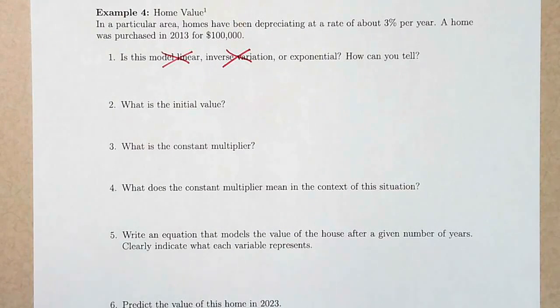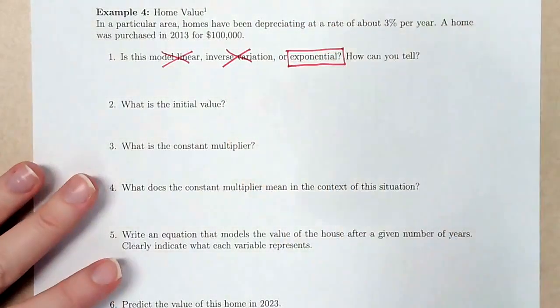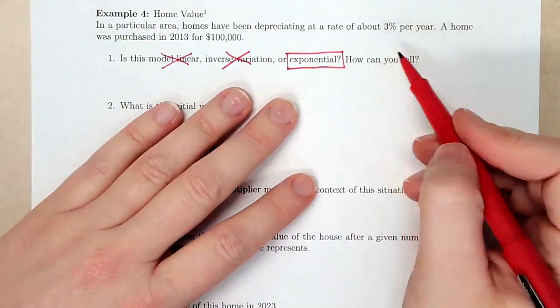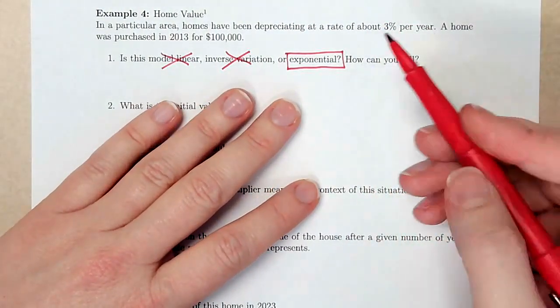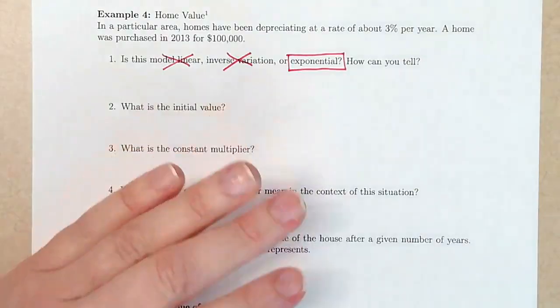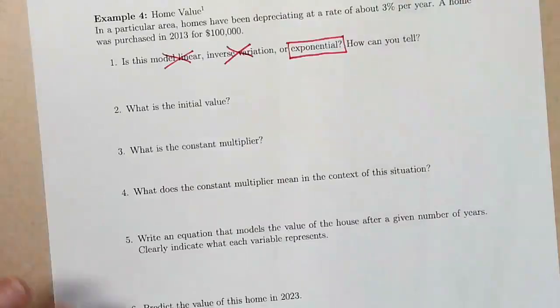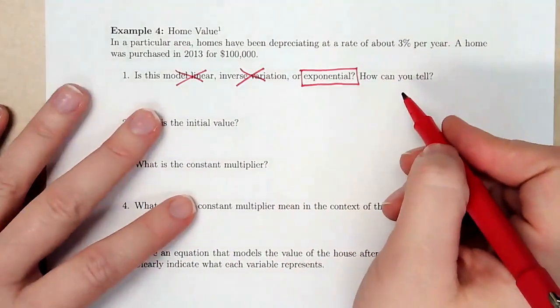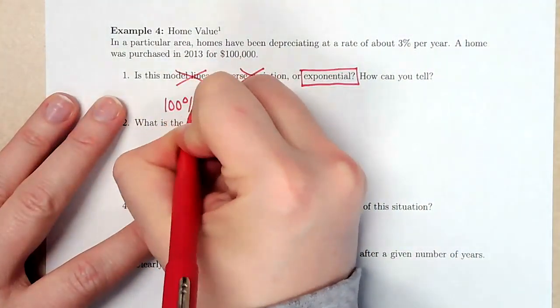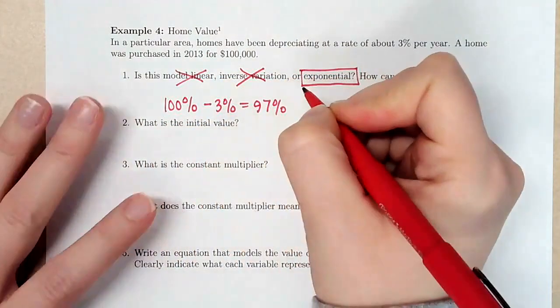And one way to help you with that is actually to make a table, but I am going to use the fact that in our last one, we did a 3% per year increase and do that here, but with a 3% per year decrease. So essentially, I'm going to hop to this step right here. And instead of having an increase, I'm going to make that into a decrease. So how can I tell? Well, I'm going to do 100%, take away 3%, makes 97%.